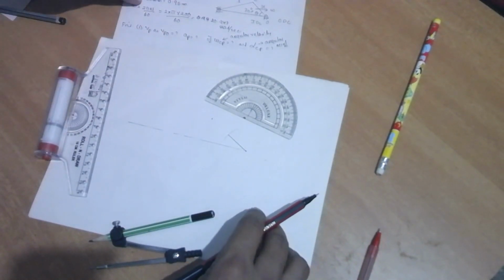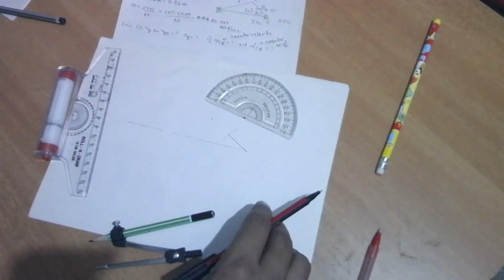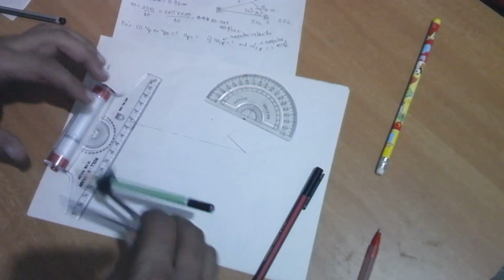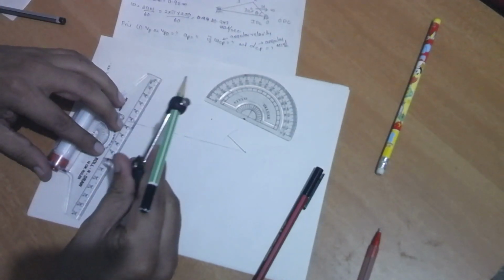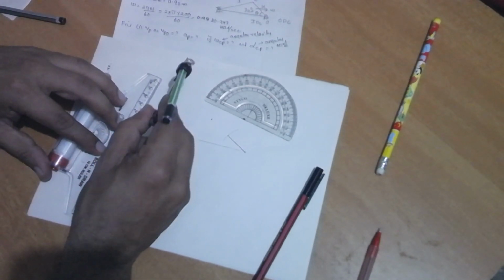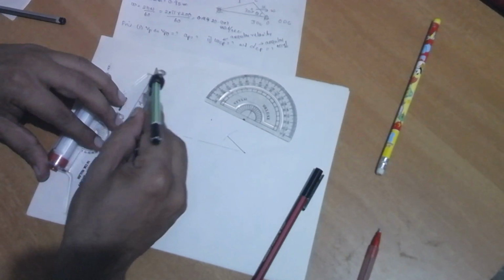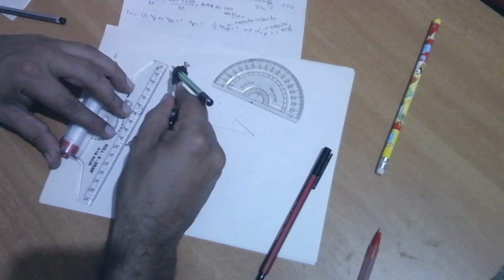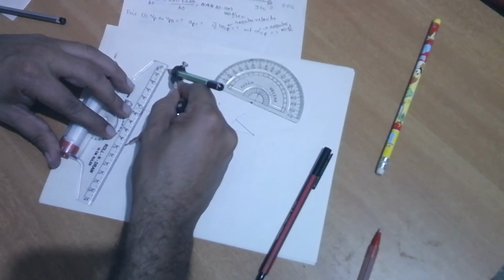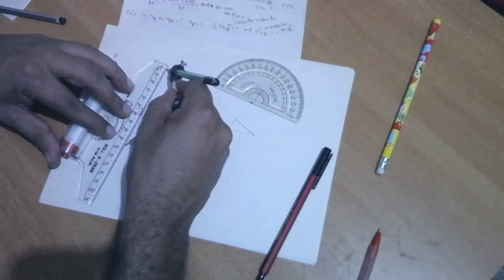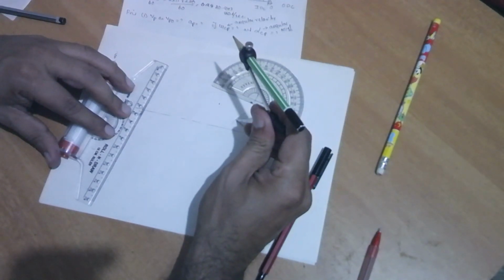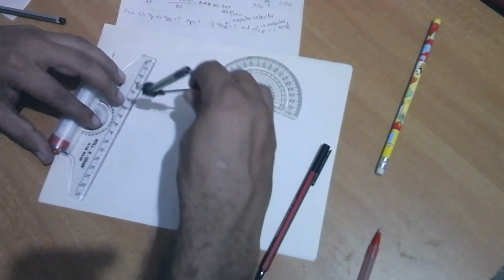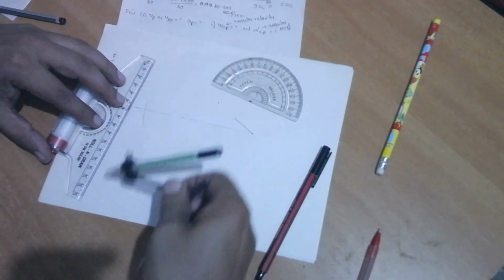Next is the connecting rod, about 950 mm, which in meters is 0.95. Cut an arc for this horizontal.